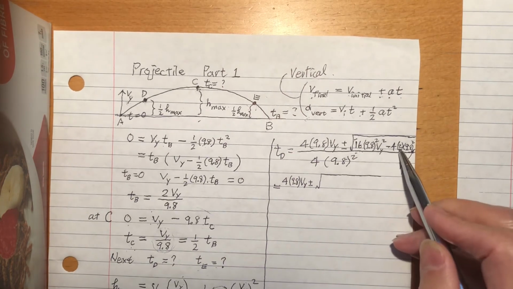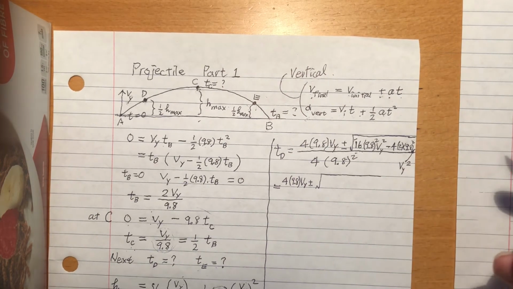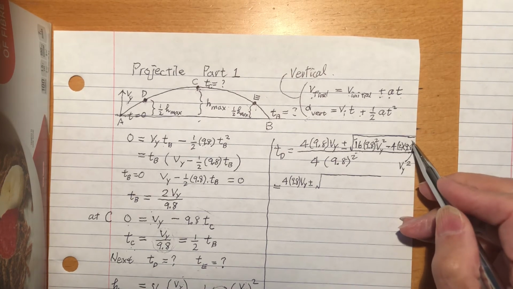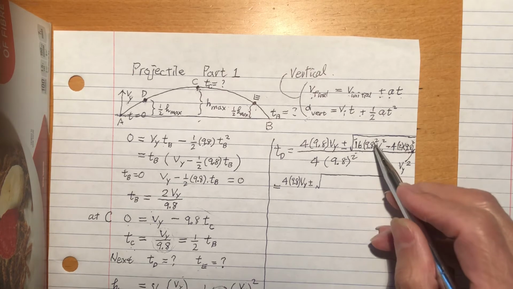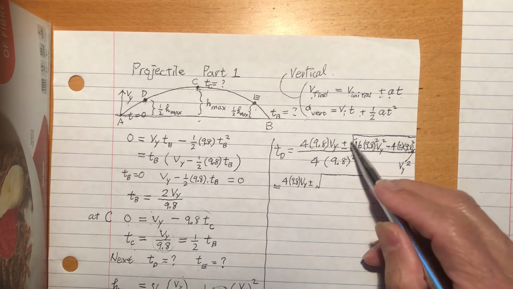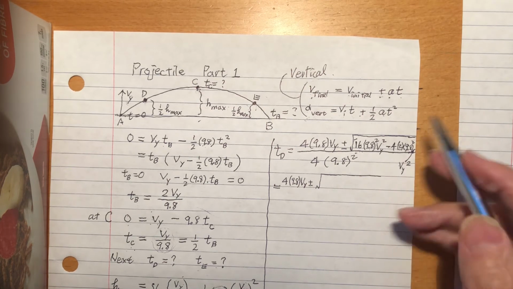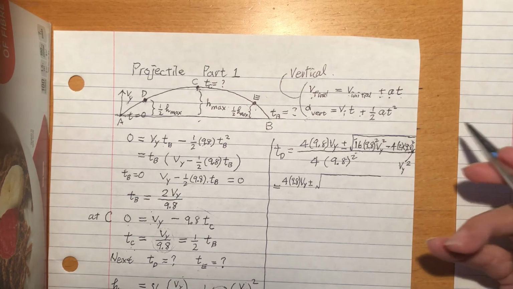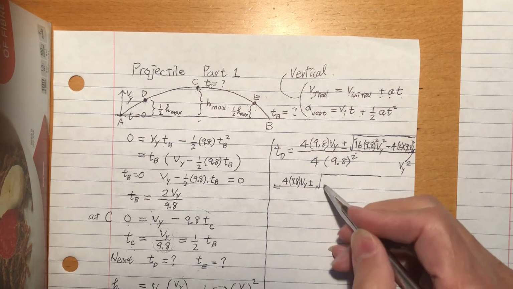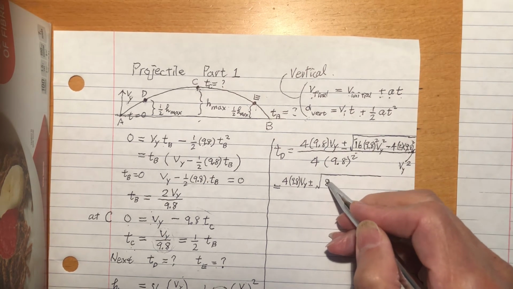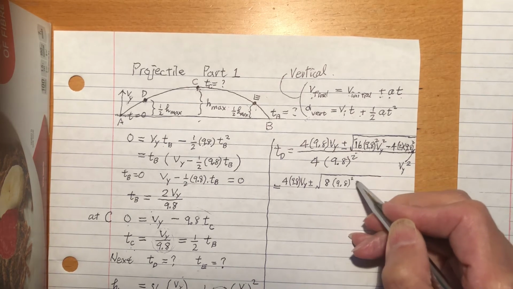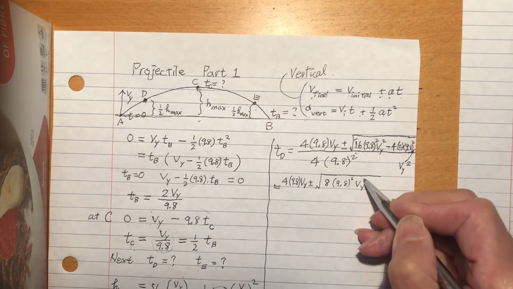Look, what is 2 times 4? 8. So this is 8, 9.8 squared, and Vy squared. Look here. I have 9.8 squared and Vy squared. So this part and this part, you can subtract and reduce it, make it simpler. So 16 minus 8 is 8. So I have 8, 9.8 squared, and Vy squared.